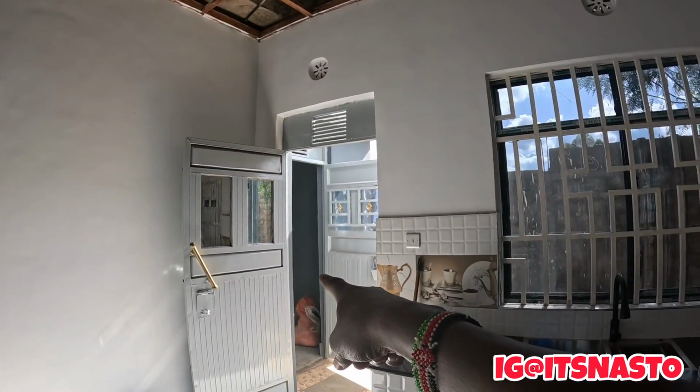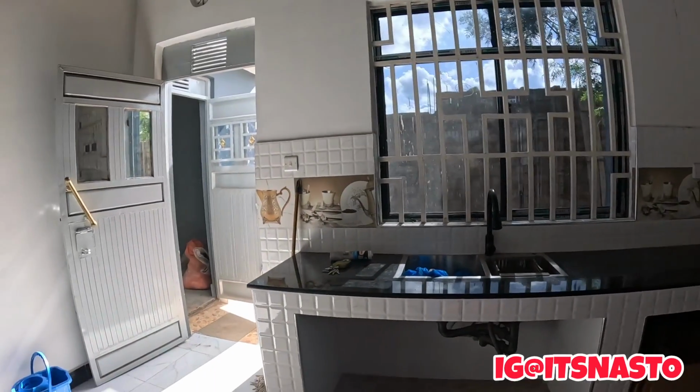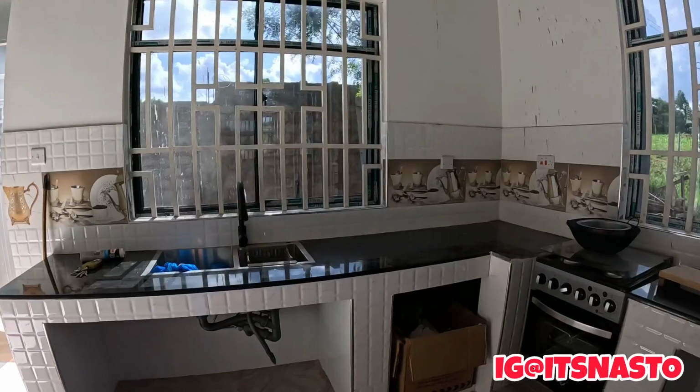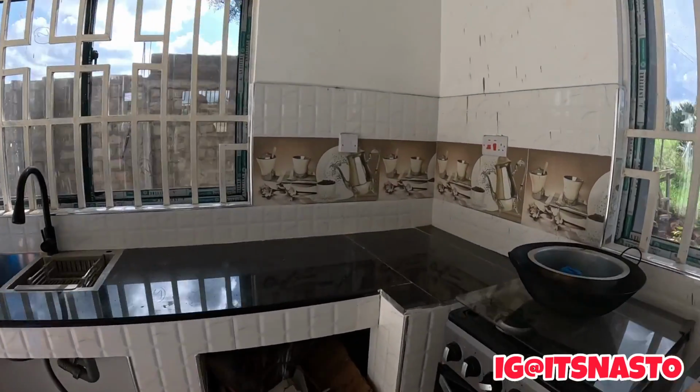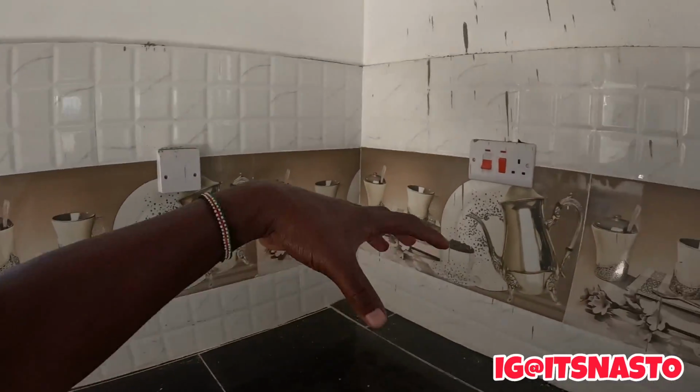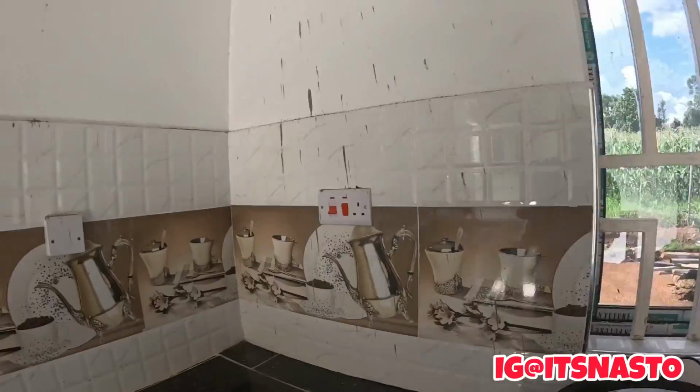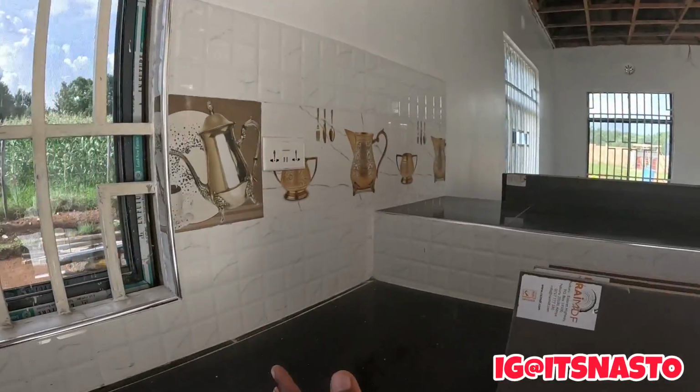But you see, maybe if we had thought early, maybe this space would also have been left, so that the fridge maybe goes here, or the fridge maybe goes on this side.